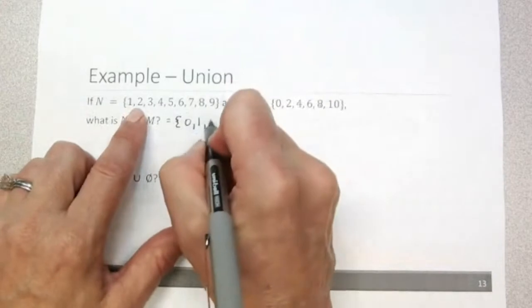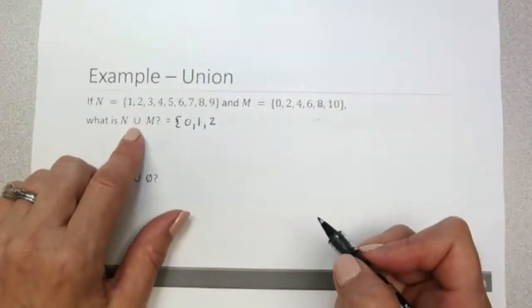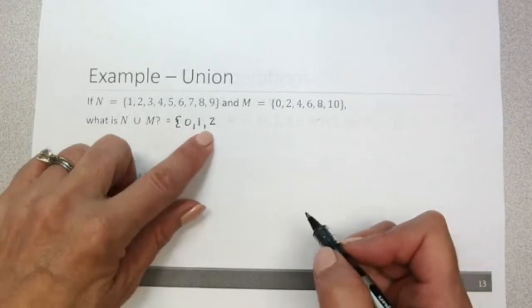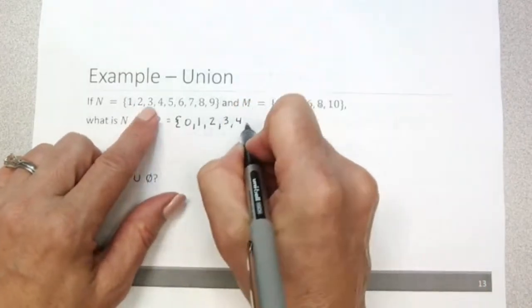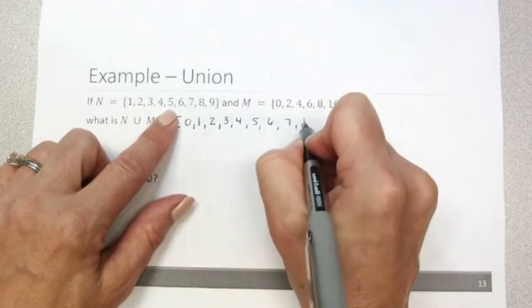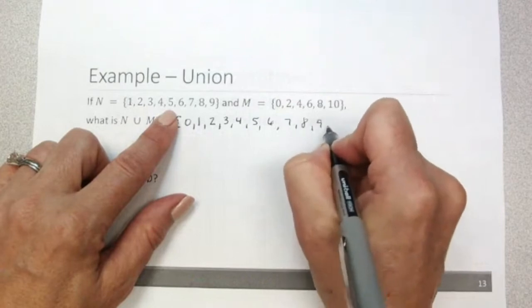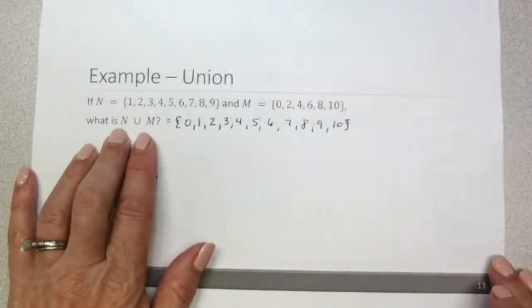Now 2 is in both sets, but I don't have to list it twice. I only have to list it once when I'm listing the union, because there it is. I don't need to say it again. So we have 3, 4, 5, 6, 7, 8, 9, and 10. That's the union of sets n and m.